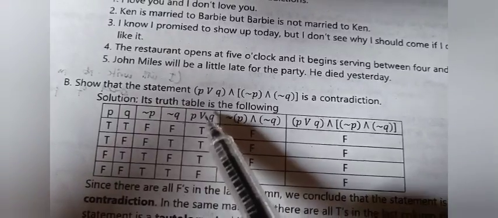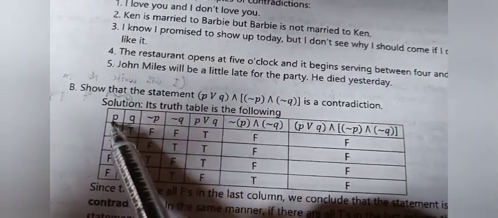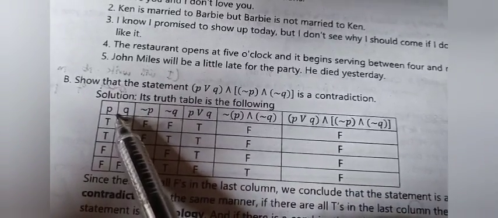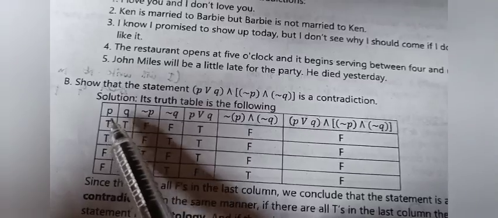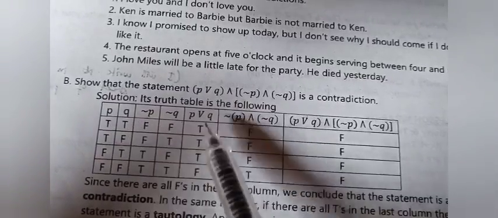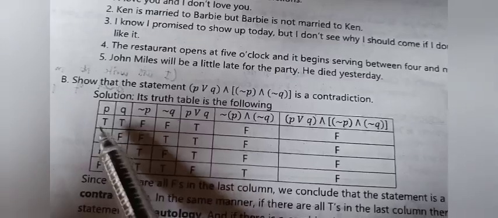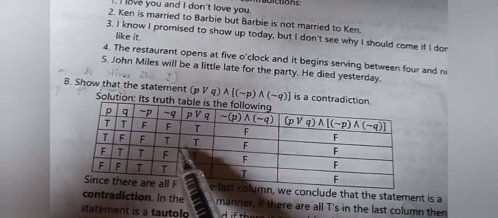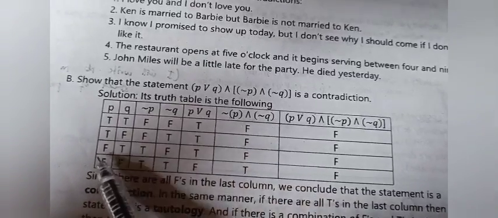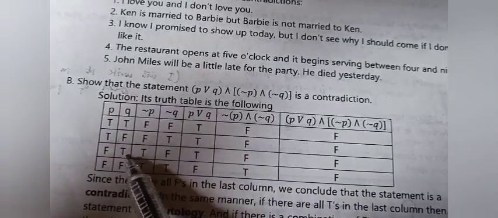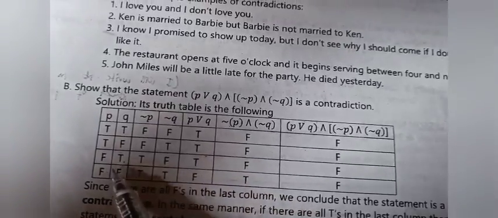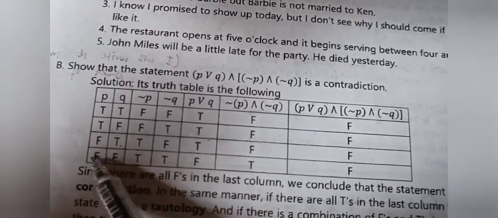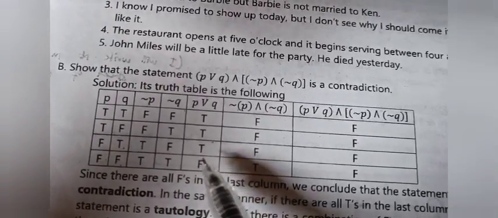And this statement is based on these two parts, the P and Q statements. This is OR, so we need to get the answer of this one. Here, true, true, so obviously it's true. If the first statement is true and the second statement is false, it is always true. If the first statement is false and the second statement is true, this is true. The last one is false, false, so obviously it's a false statement.